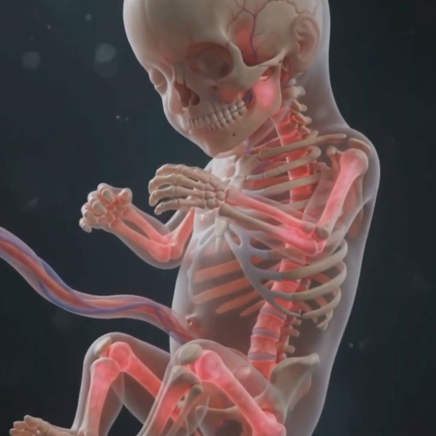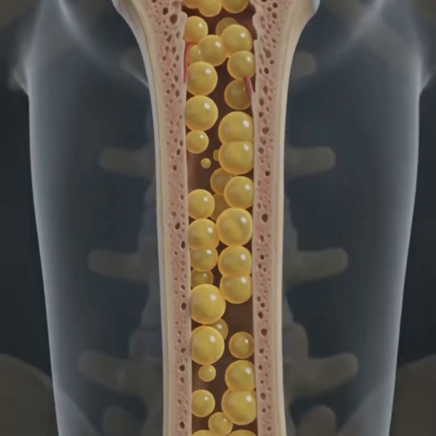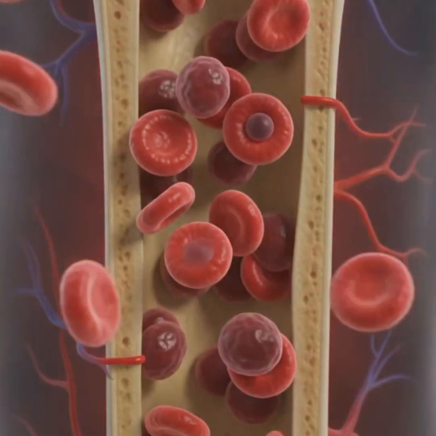During fetal development, hematopoiesis occurs in virtually all bones. Postnatally, red marrow converts to yellow. In adults, it is restricted to the axial skeleton. Under stress, yellow marrow can revert.